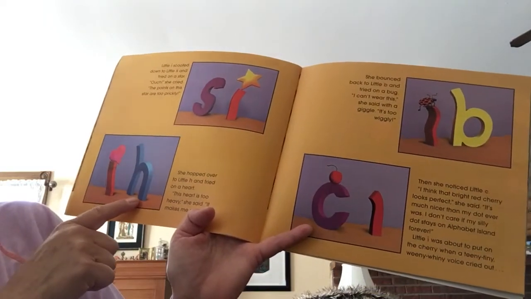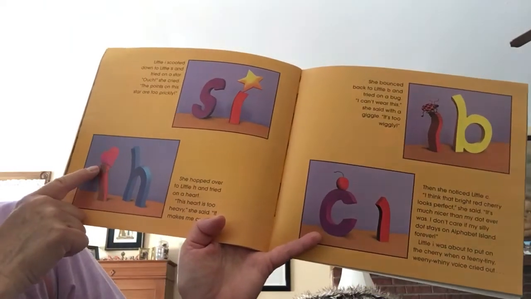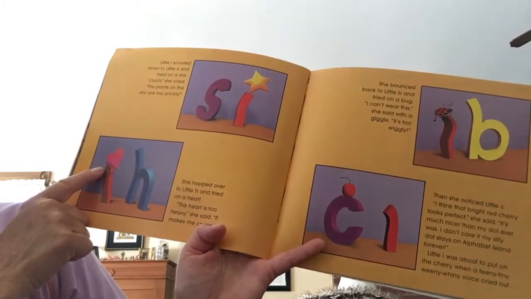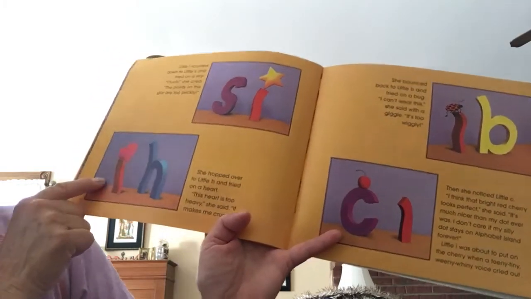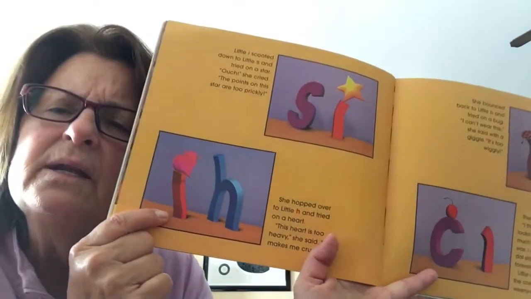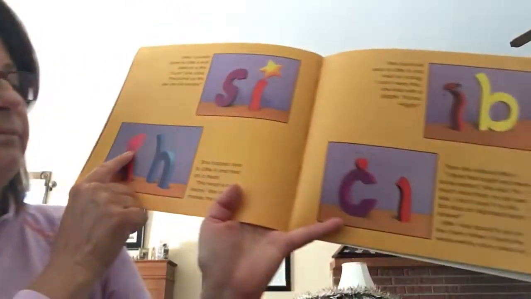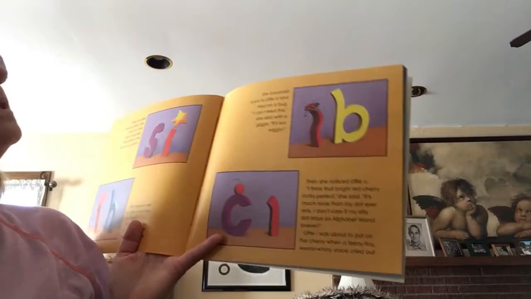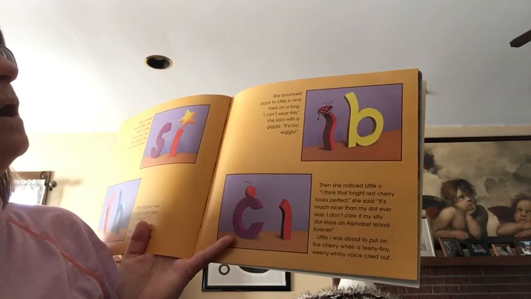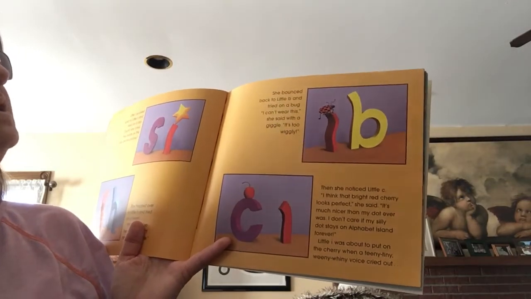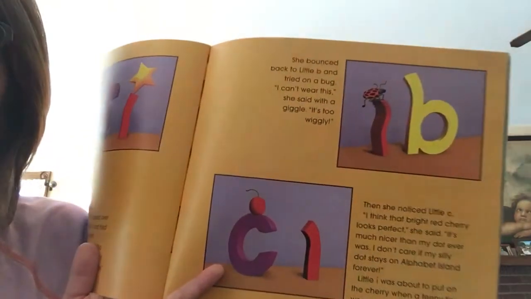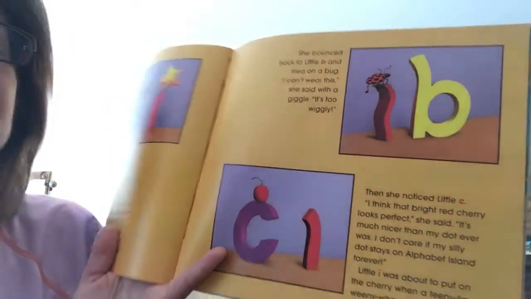She hopped over to little H and tried on a heart. This heart is too heavy, she said. It makes me crumple. So she's kind of down. So H, heart. She bounced back to little B and tried on a bug. I can't wear this, she said with a giggle. It's too wiggly. She's got the ladybug on.